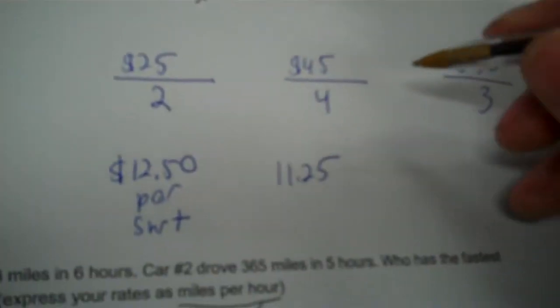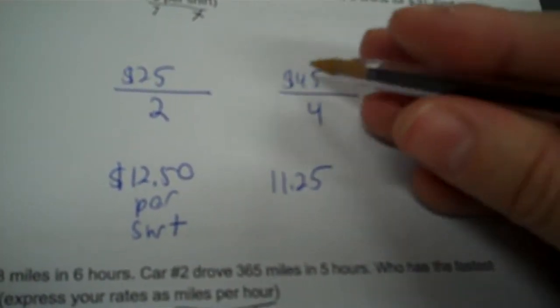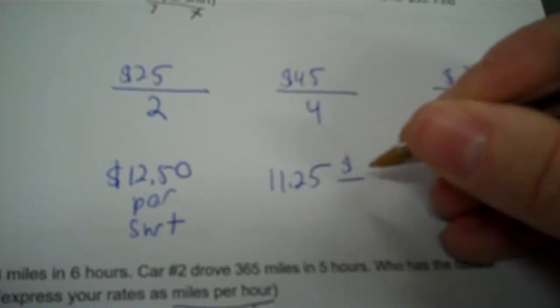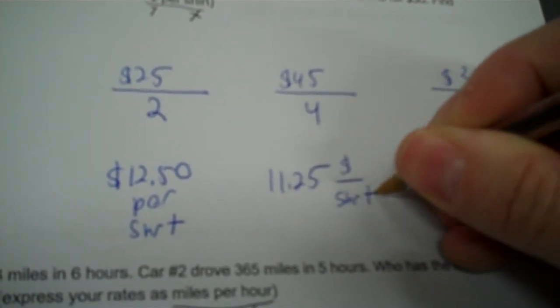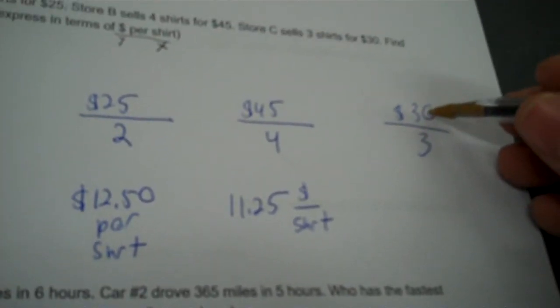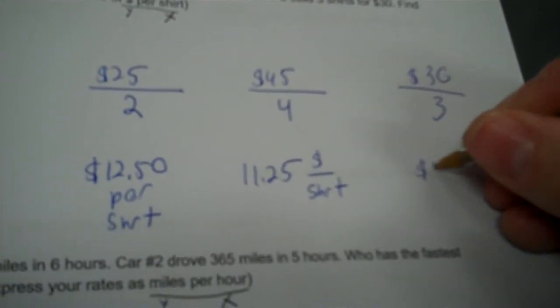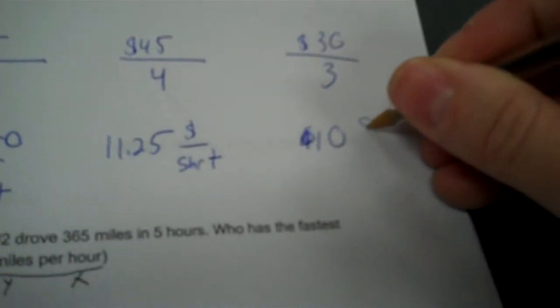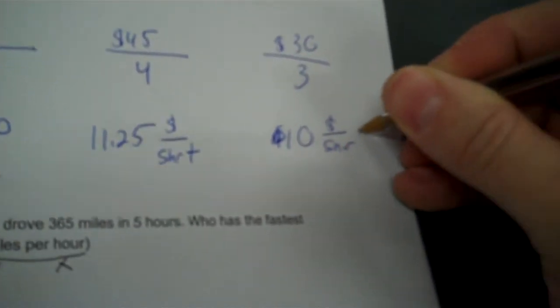Okay, again, actually the correct way to label it would be to go dollars, underline it, and put shirt. It means that every one shirt costs $11.25. Then 30 divided by 3 is 10, so it'd be $10 per shirt.